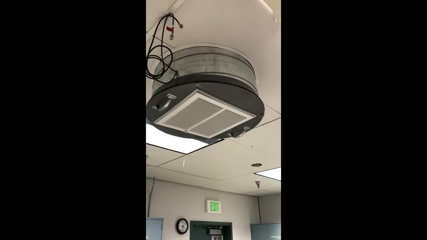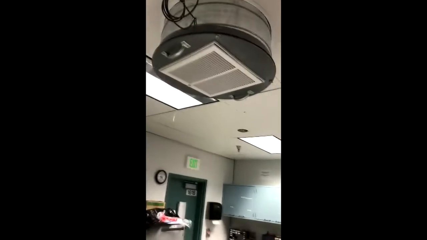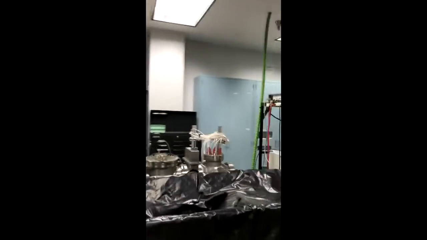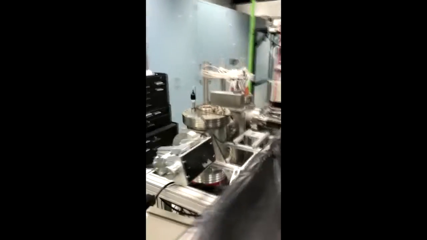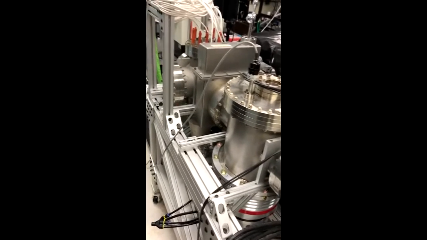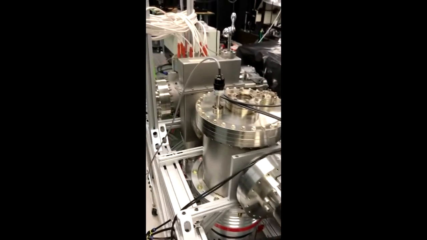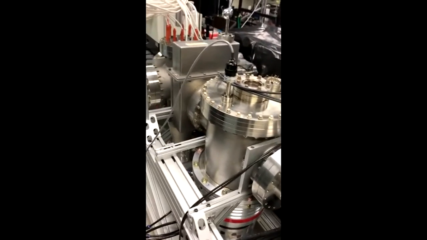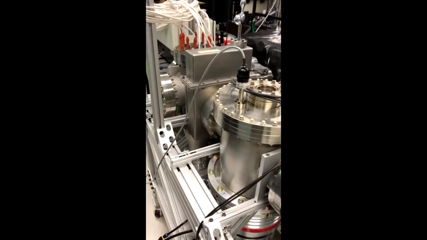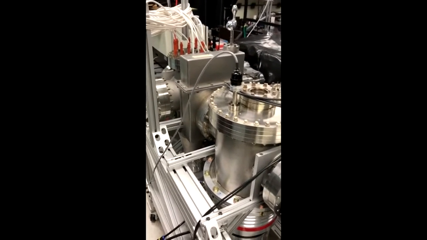Later I'm going to show you our lab on the roof. But before going forward, I also want to show you a VMI setup, a velocity map imaging setup that we have designed and built here in our lab. This is another system that we are going to use to investigate the plasma generated by the laser filaments from different wavelengths.